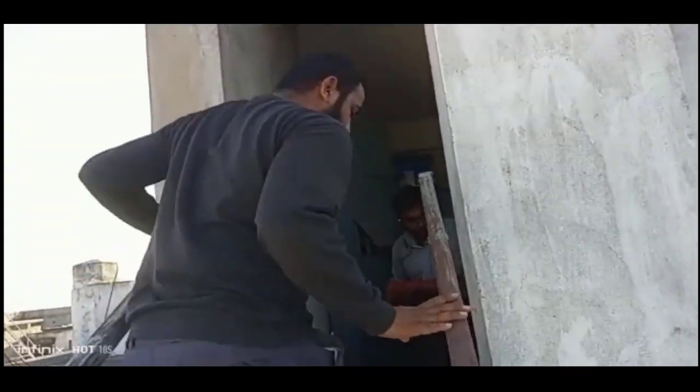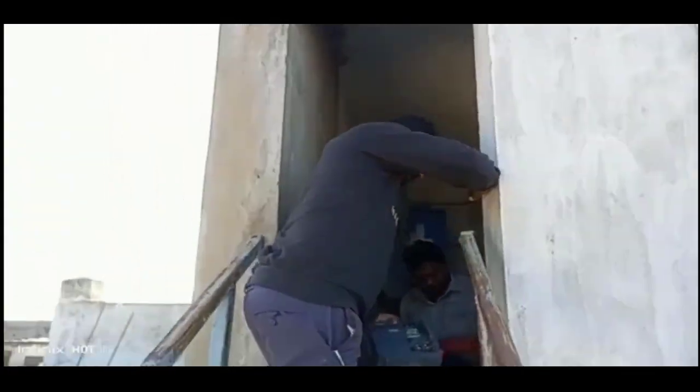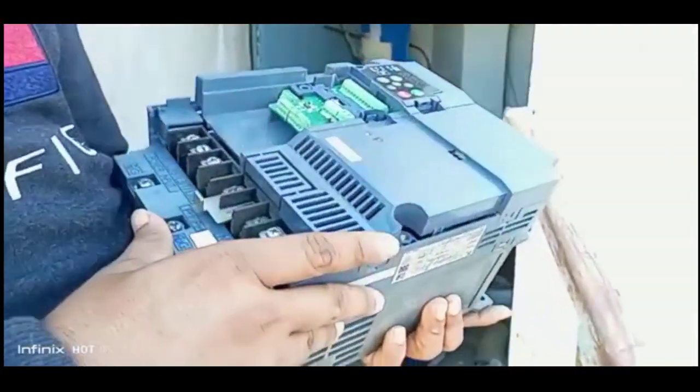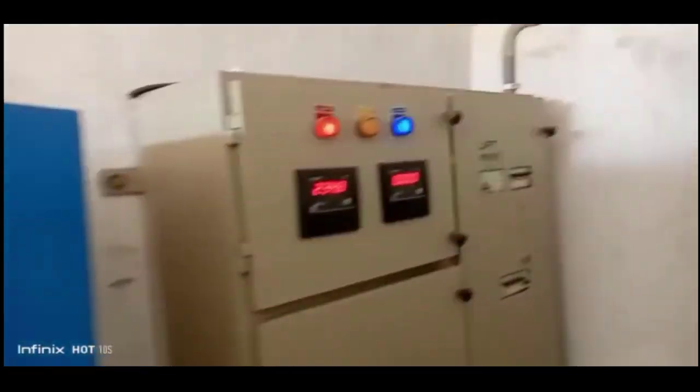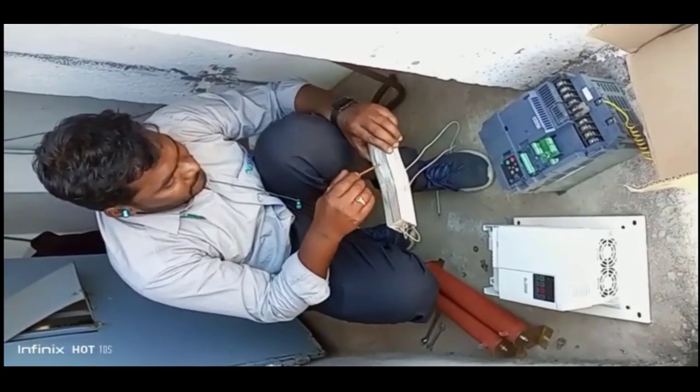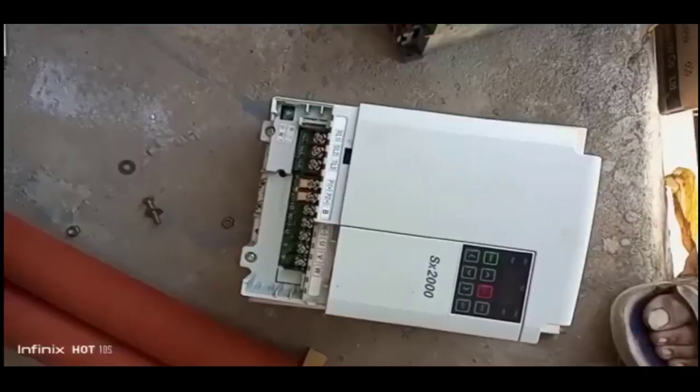The two braking shoes are there. Next, you can see separately the old one as well as the new one. Driver board: this is the old driver board. This is the new driver board. Next, they are fixing the driver board. This is the braking shoe, the old braking shoe. This one is the old braking shoe.